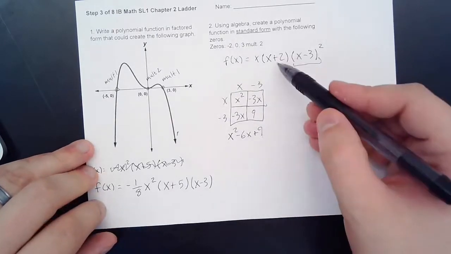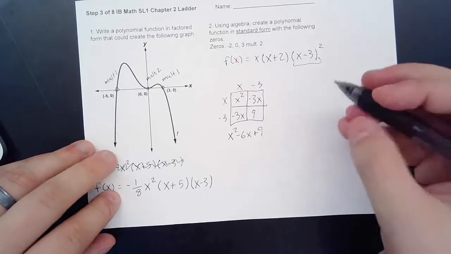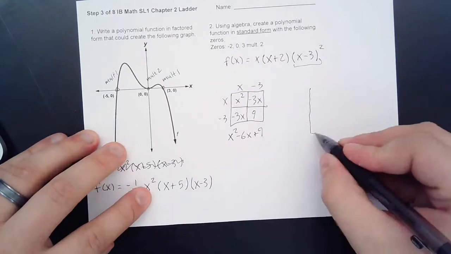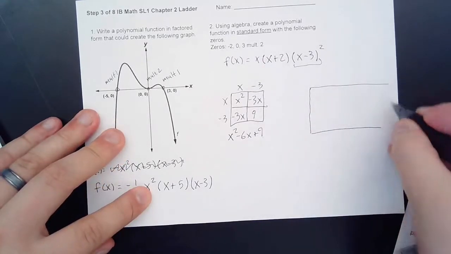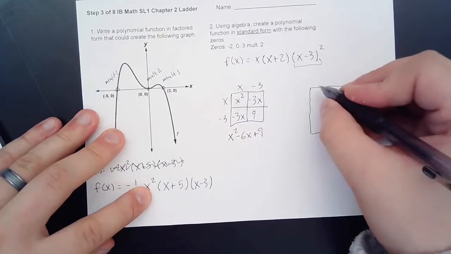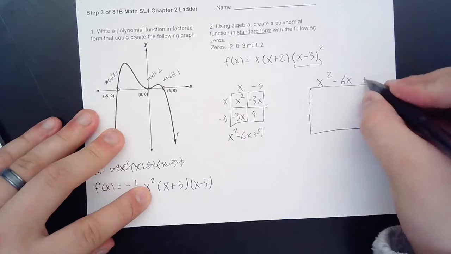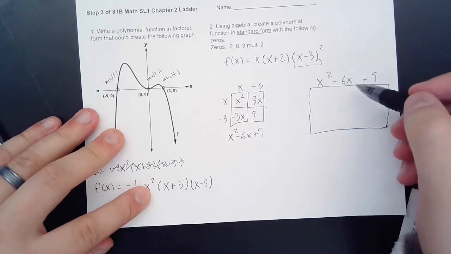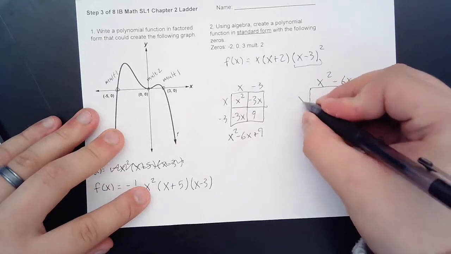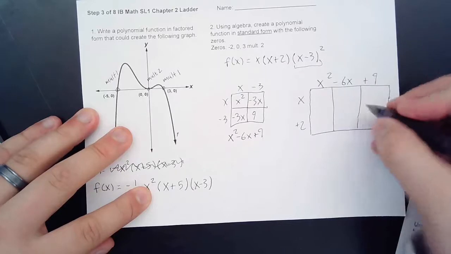Again, you can FOIL if you're somebody that likes to FOIL. For myself, I really like being able to see all of my pieces visually, or all my terms visually. And so I'm going to do that again here. X squared minus 6x plus 9. Now in this case, because I have 3 terms multiplying 2 terms, 3 times 2 is 6, so I'm going to need 6 boxes in this case. So 3 by 2.